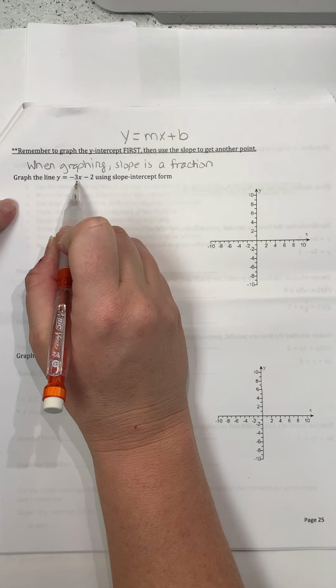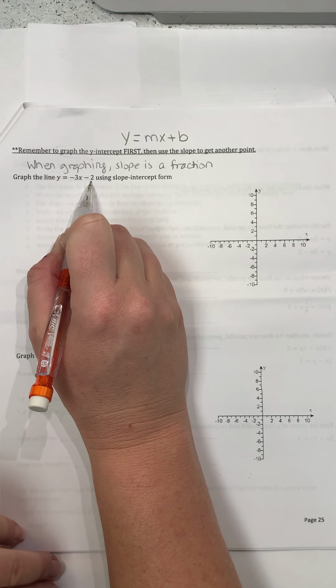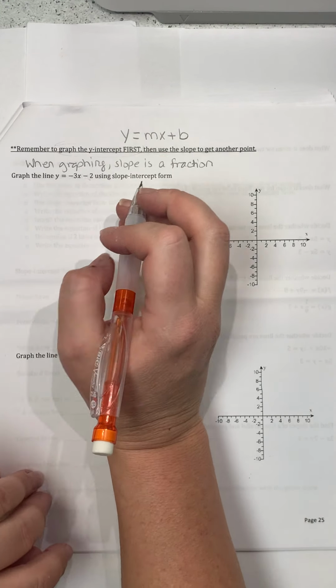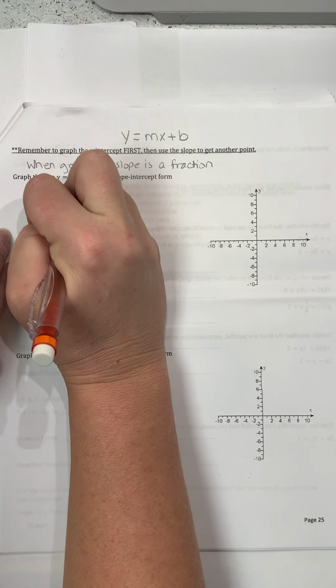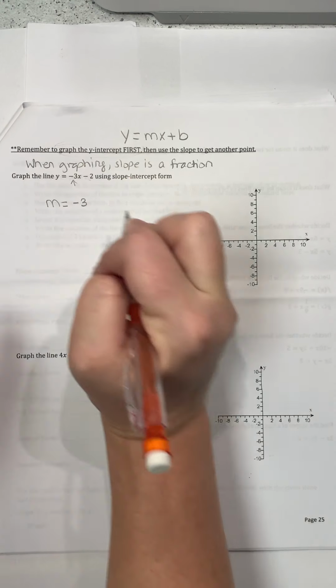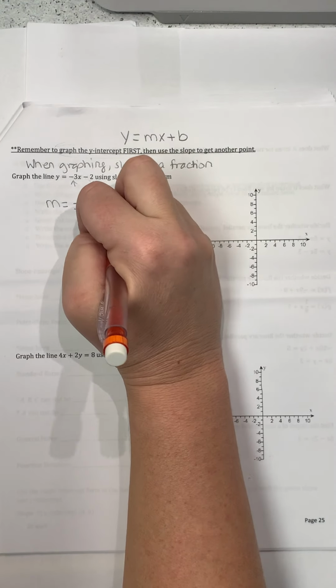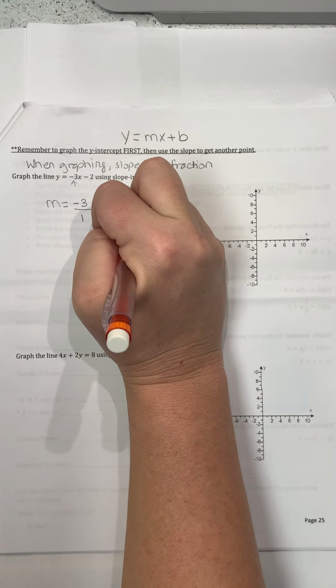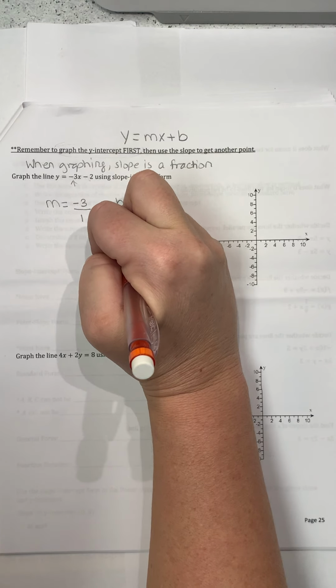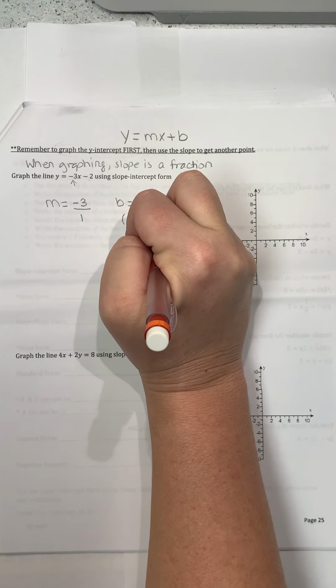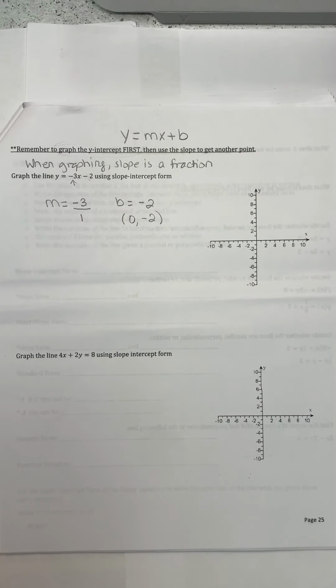All right, so let's do this top one. Here's our form. Are we in y-intercept form? Sure we are. Y is by itself. That means my slope is right here. It's a -3. Now, because I'm graphing, I have to turn that into a fraction, so throw it over 1. My y-intercept is a -2. Make sure you pay attention to that sign. So what I'm looking for is the point 0, -2. That's my y-intercept.